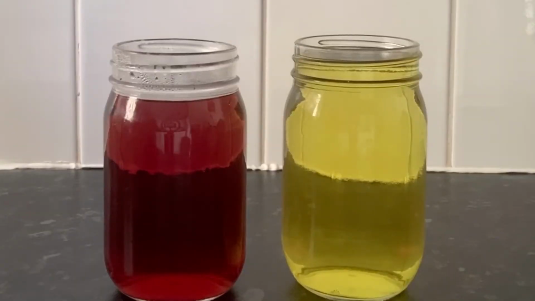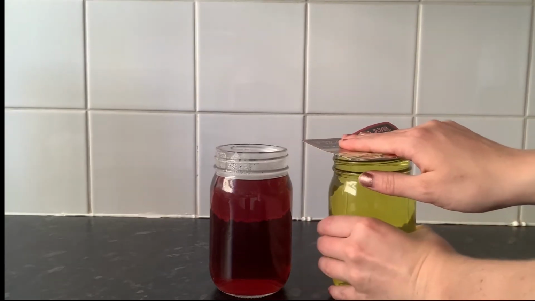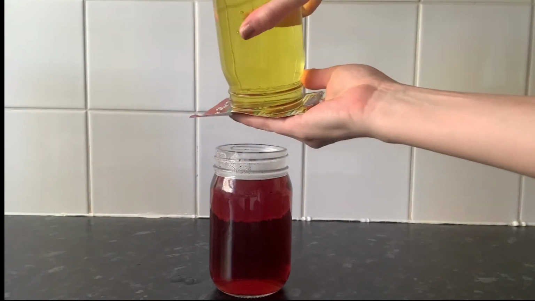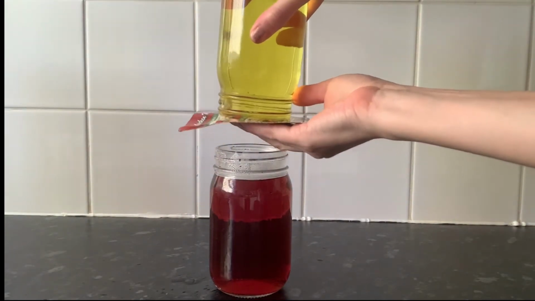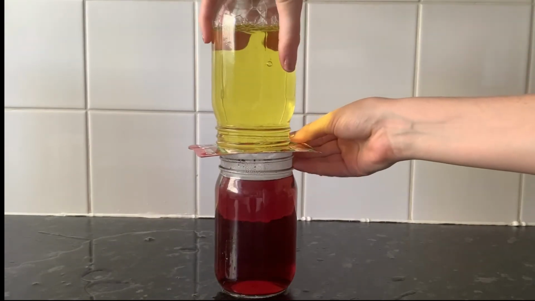Now as you'll see coming up, you'll also need a piece of card or laminate to hold over the cup as you turn it upside down. We start with the cold water and we flip it upside down and place it on top of the hot water. Yes, it gets a bit messy, and at this point we can remove the laminate or card.